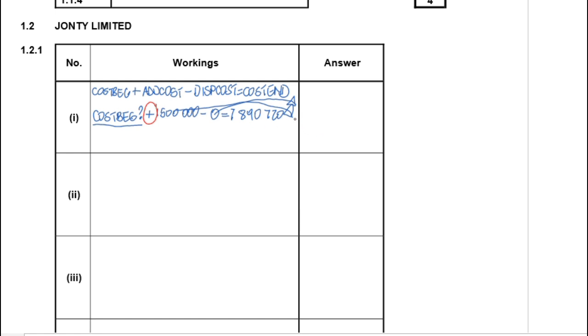So if it was a plus, it becomes a minus, and if it was a minus, it becomes a plus. If something is already on that side of the equation, the sign will just stay the same.